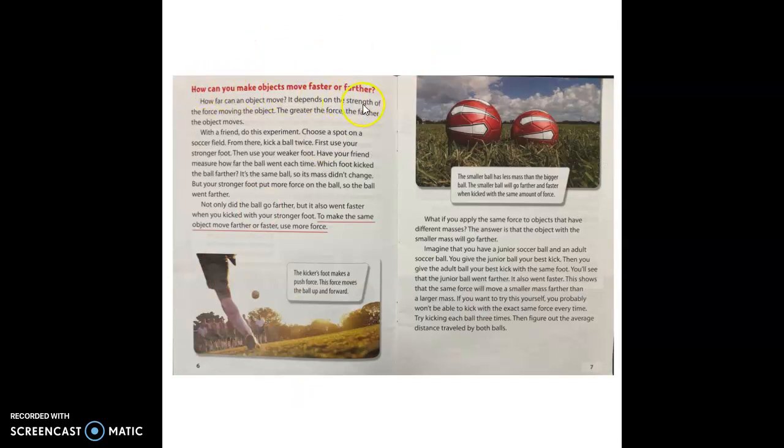How can you make objects move faster and farther? How far can an object move? It depends on the strength of the force moving the object. The greater the force, the farther the object moves.